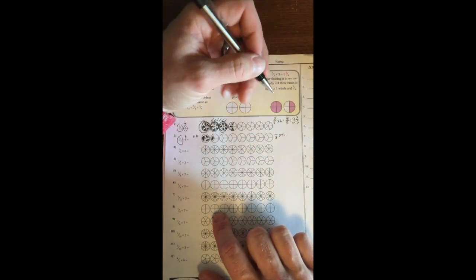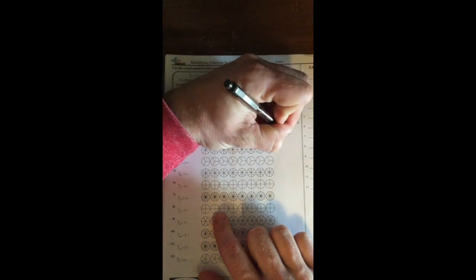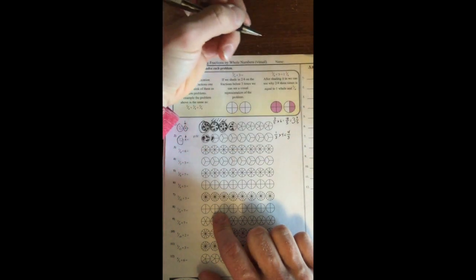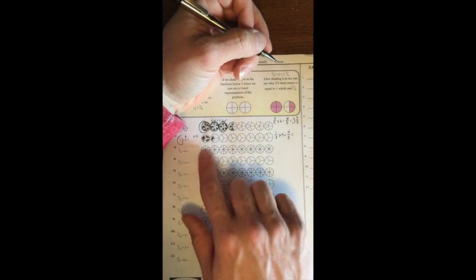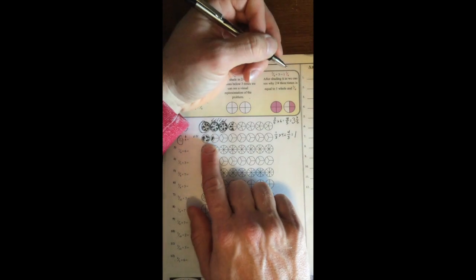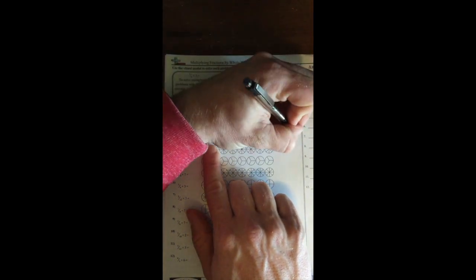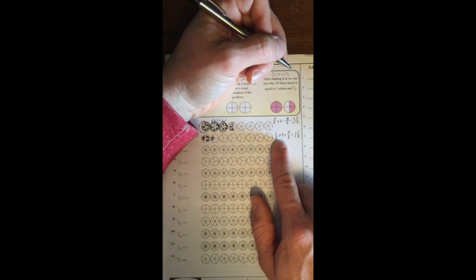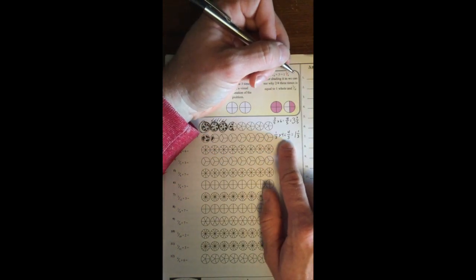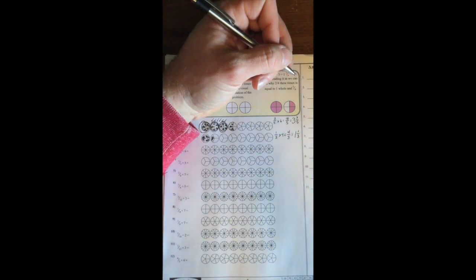Now, how many thirds are filled in? If you said 4 out of 4 thirds, you got it. Now, look at this. How many wholes are filled in? 1, you bet. And how many thirds are filled in with the rest of them? 1/3, you bet. So 1/3 times 4 is the same as 4 thirds. It's also the same as 1 and 1/3.